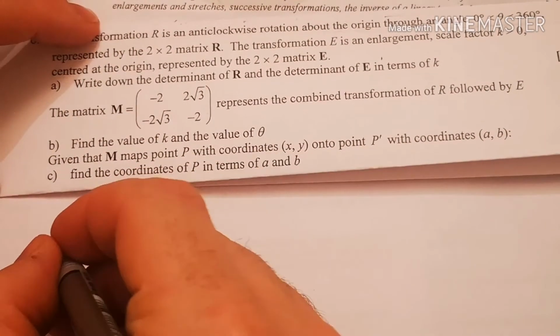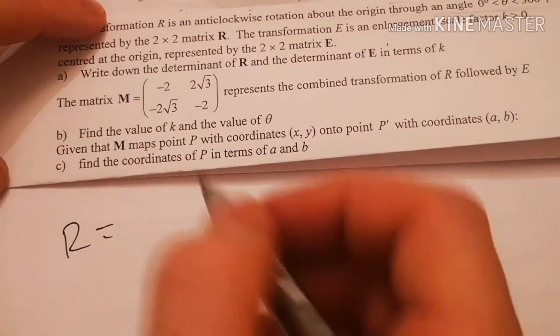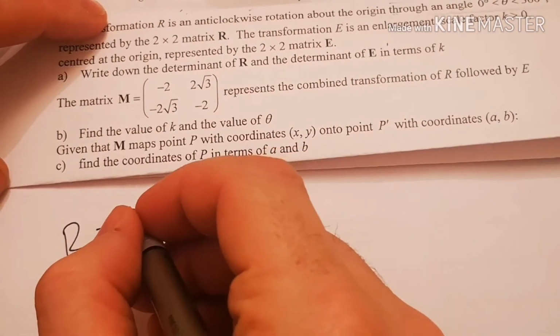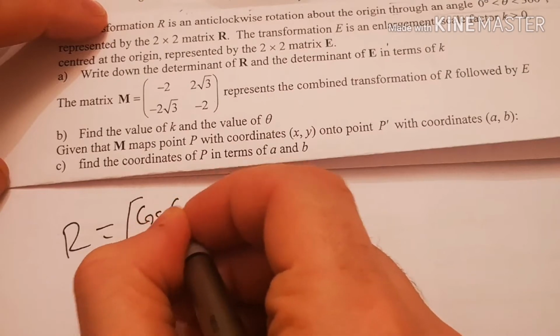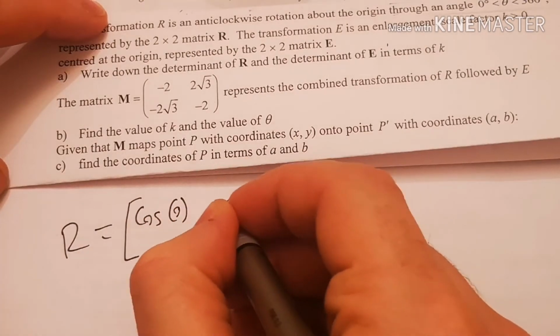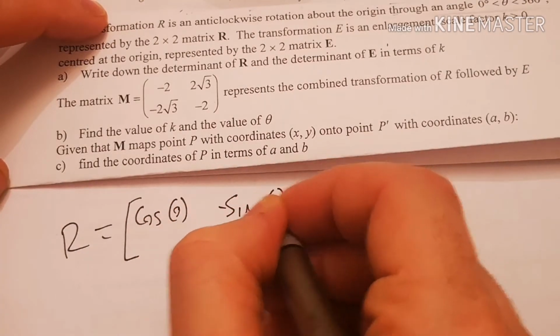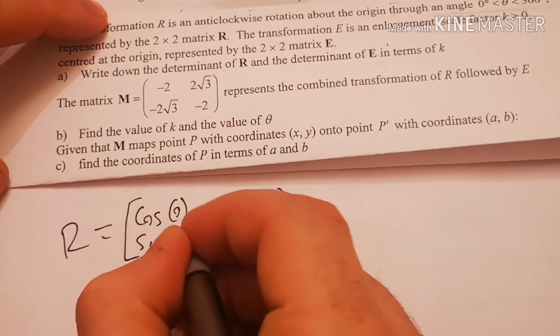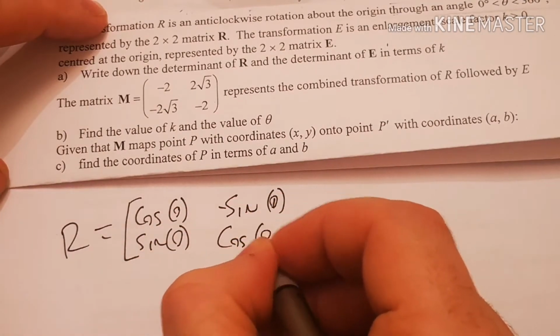Right, so my rotation is going to be in the form of all rotations, which you have to know, which is cos theta, minus sine theta, sine theta, cos theta.